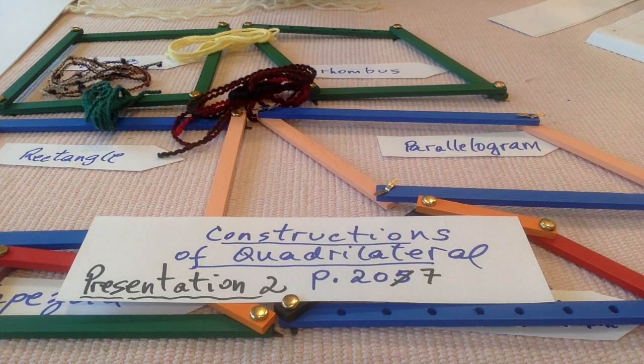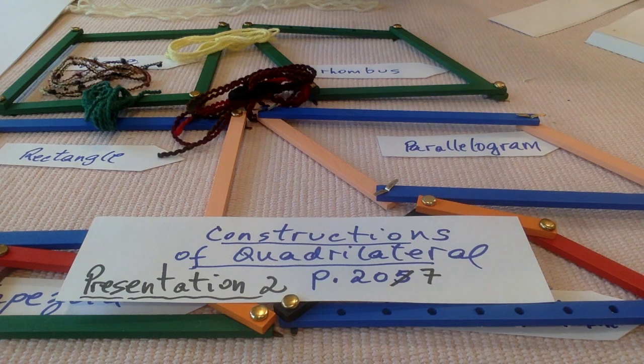All right, so presentation 2 is starting at page 207 on step 9. Okay, all right.